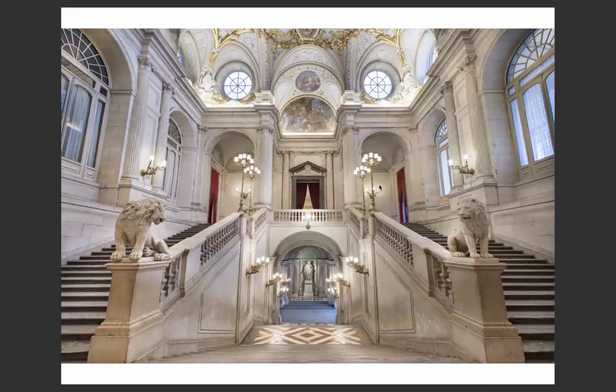We're making another jump, and this is the entrance staircase to the Royal Palace in Madrid. And I wanted to bring it because I think this and maybe one other of the ones I'm showing here are the only two examples that you're going to see with stone or marble balusters. This is because stone balusters require quite a lot of space.